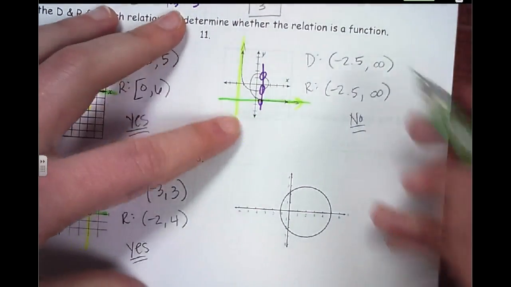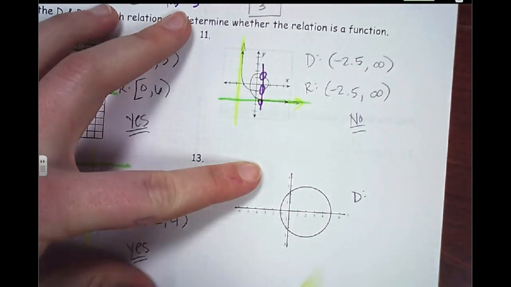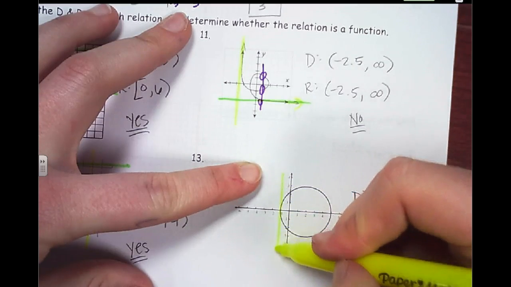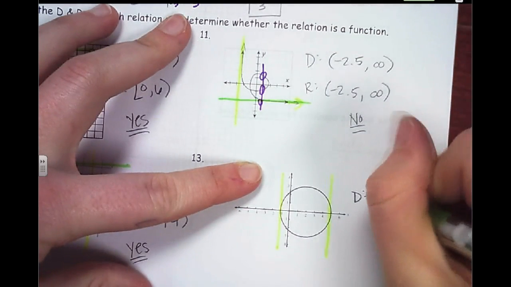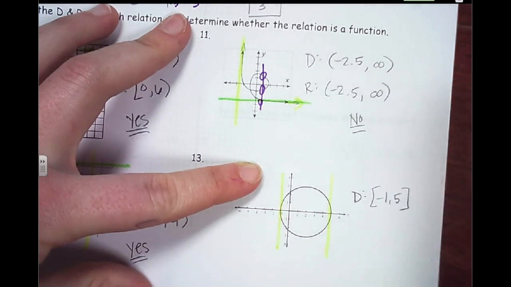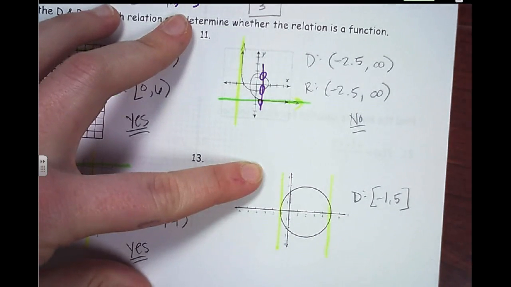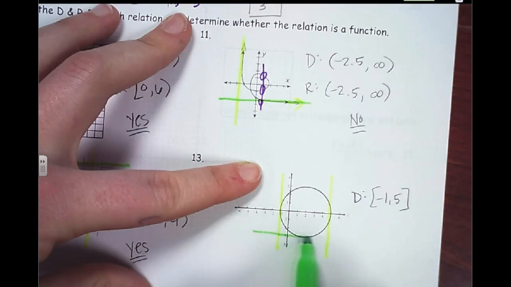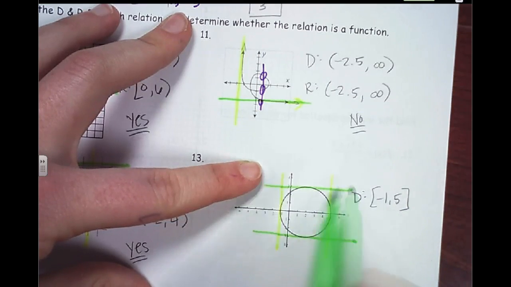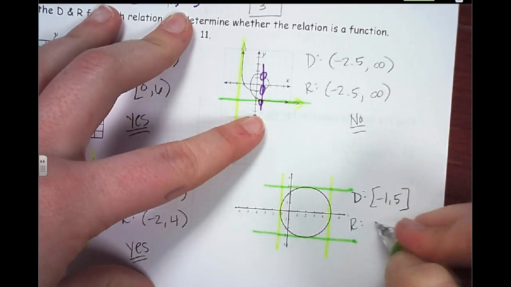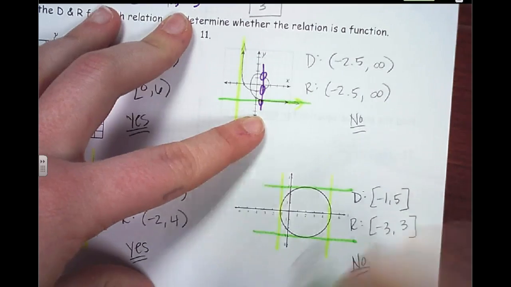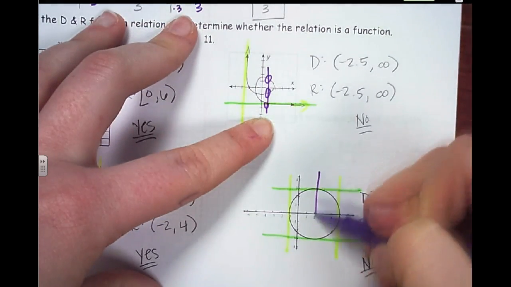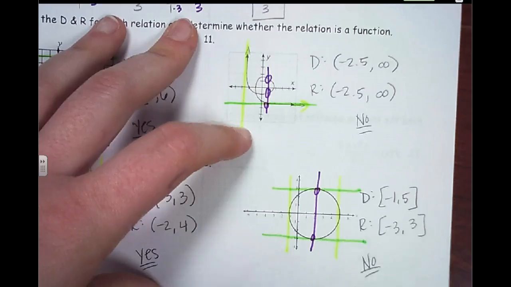Okay, number 13, domain. My farthest left x value is -1. My farthest right x value is 5. So bracket, -1, 5, bracket, because it's going through that point. Range, my lowest y value is -3. My highest y value is +3. So range, bracket, -3 to 3, bracket. And no, it's not a function. If I draw a vertical line, it passes through more than once. All right, second page.